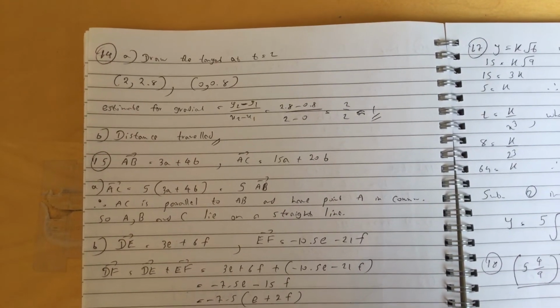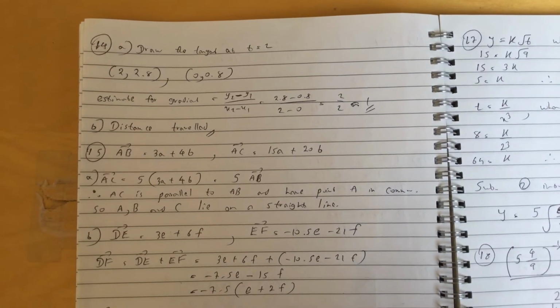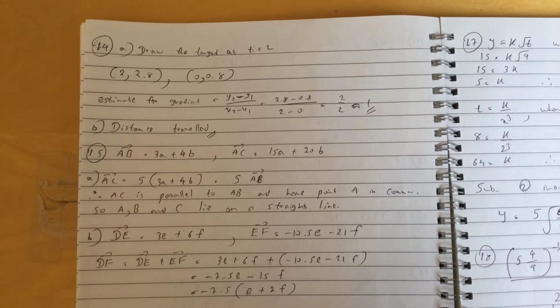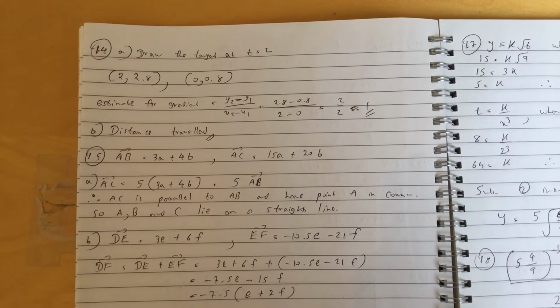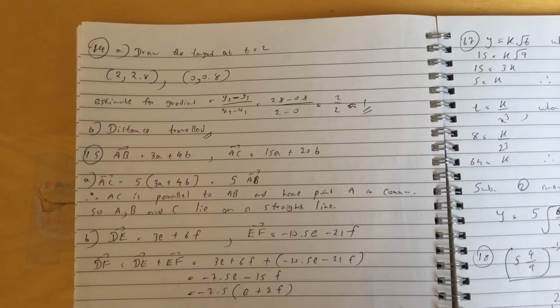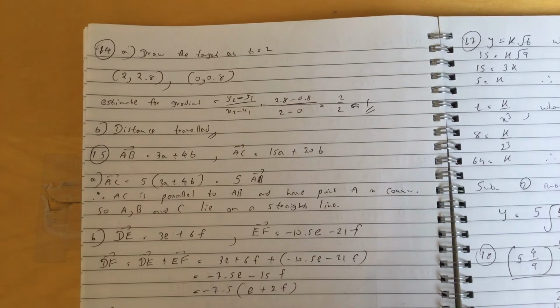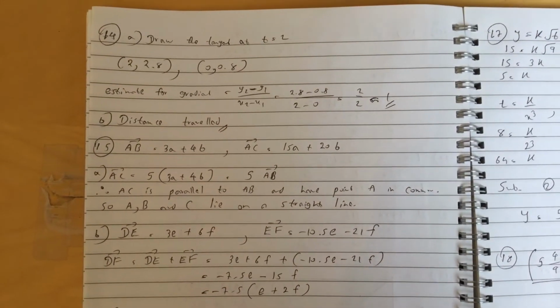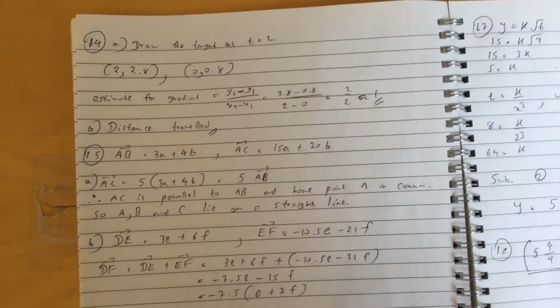If you draw the tangent line, it meets the y-axis around 0.8, so that point is 0, 0.8. So what I did is the gradient calculation, y2 minus y1 over x2 minus x1, which is 2.8 minus 0.8 over 2 minus 0, which works out to be 2 over 2, which is 1. And area under the graph, speed time graph, is distance traveled.